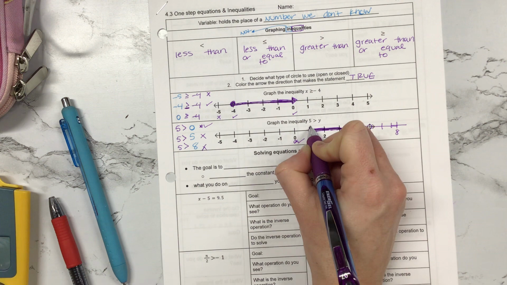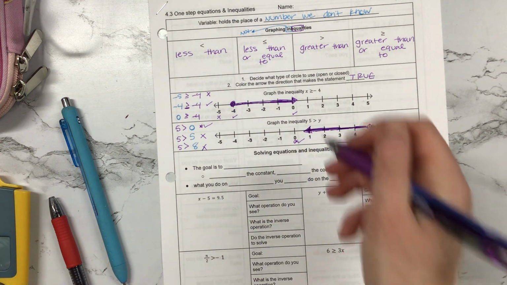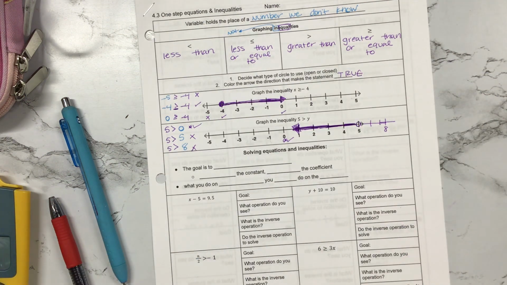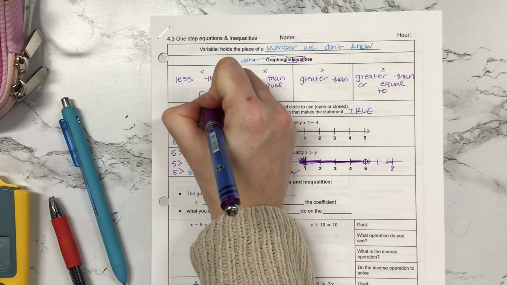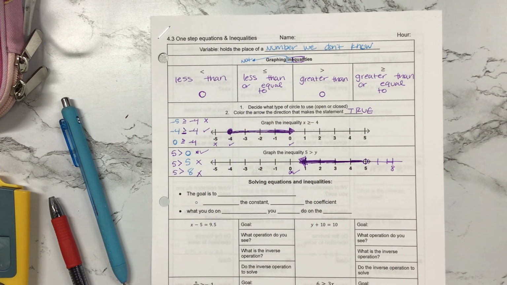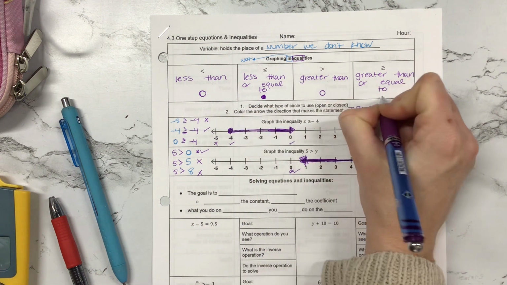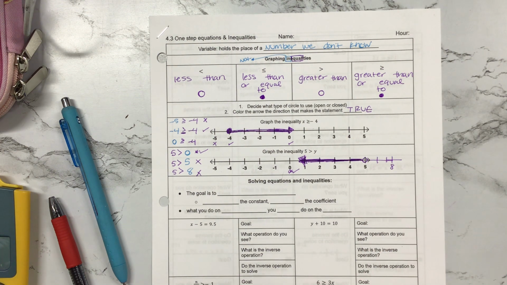Anything in this direction, 5 is going to be greater than that number. So I'm going to draw an arrow that says, if I continued coloring this line, any of those numbers, 5 would be greater than it. Okay? So a shortcut way to know is if it does not have an equal to line, it's going to be an open circle. If it does have an equal to line, it's going to be filled in, what we call a closed circle.